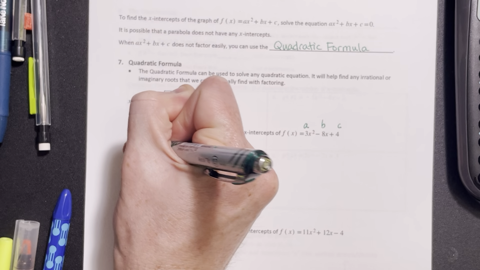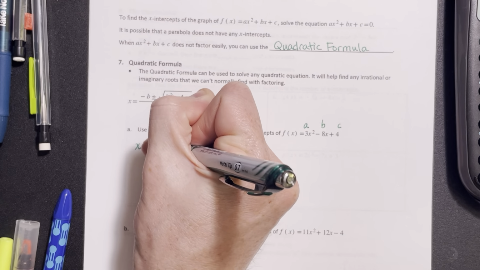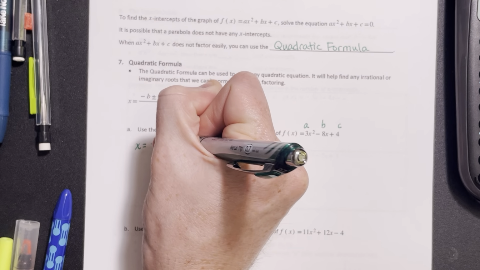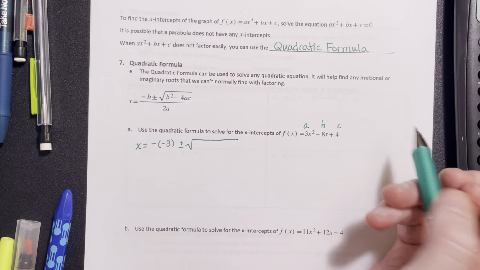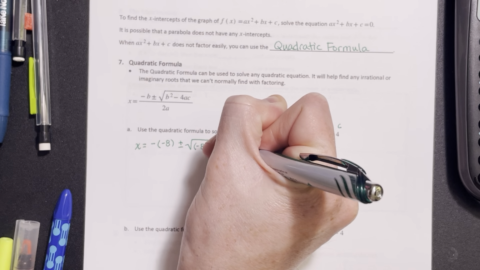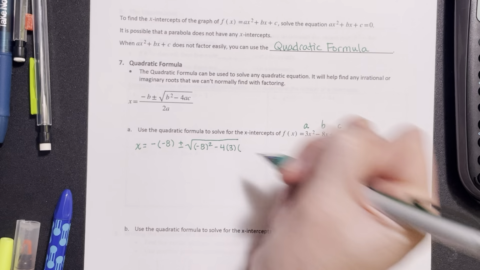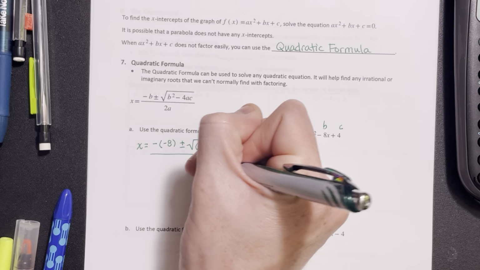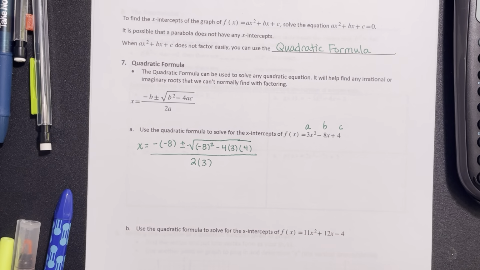We're going to set this up and say x equals negative b, in this case negative 8, plus or minus the square root of b squared, so negative 8 squared, minus 4 times a times c. And the whole thing's over 2a.